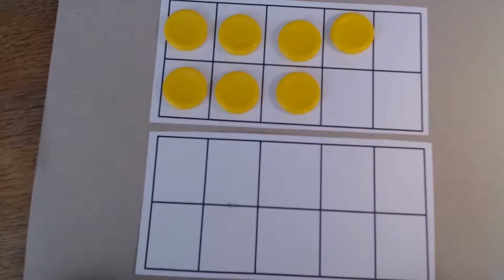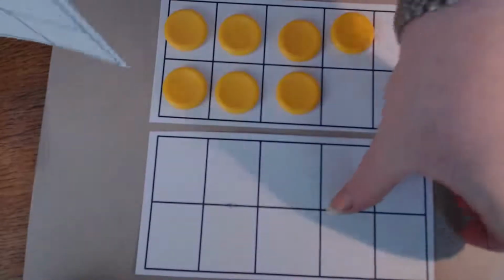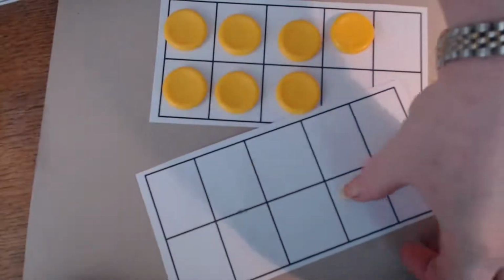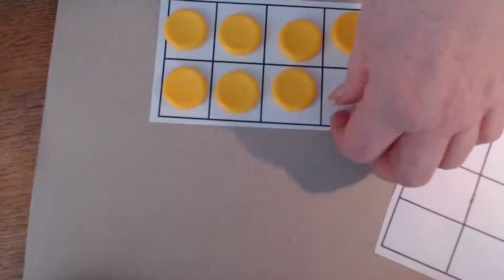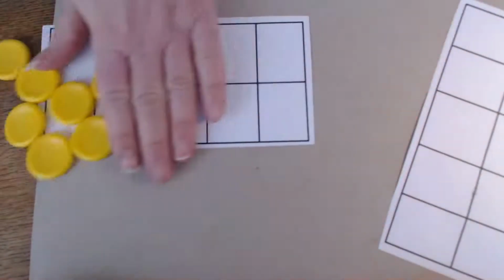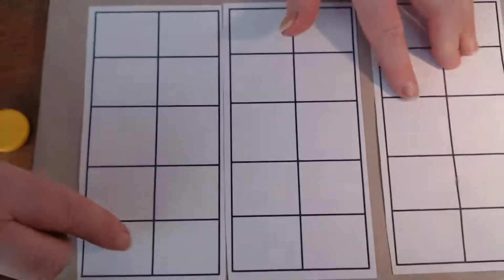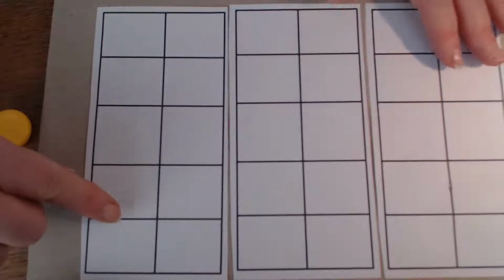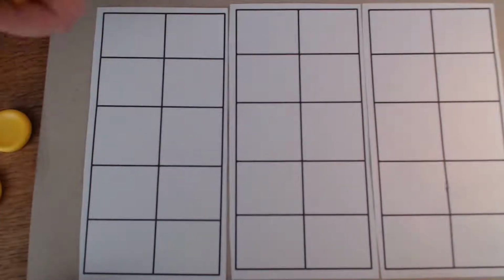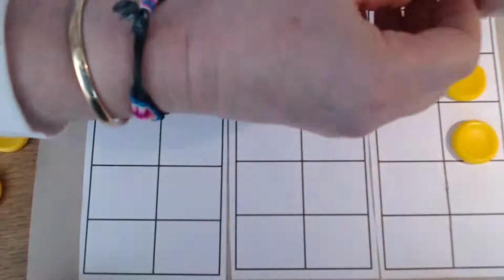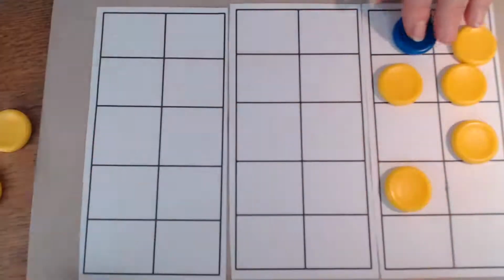I'm going to add another 10 frame. I'm going to move them around this way now so we can fit 3 in, because these 10 frames are really handy. They help us think in tens, which I told you on Tuesday is a magic number. It's a brilliant number. So let's fill one up straight away. I'm going to mix up the colors. Doesn't matter.